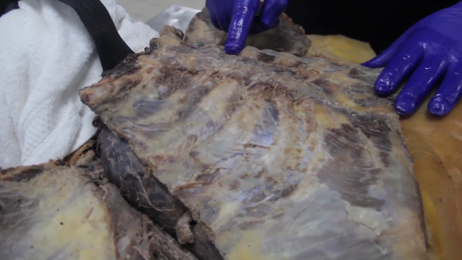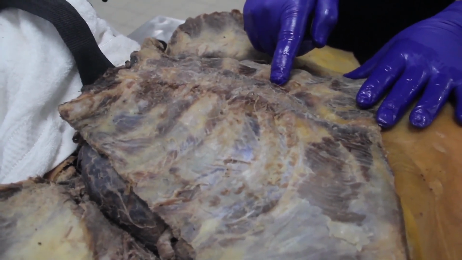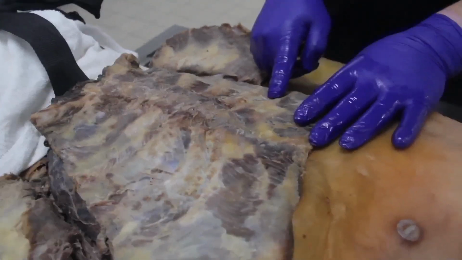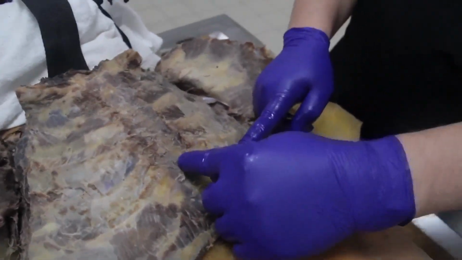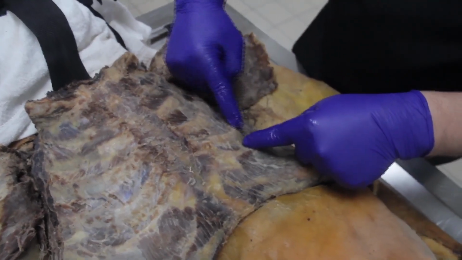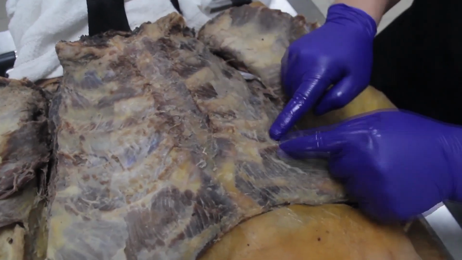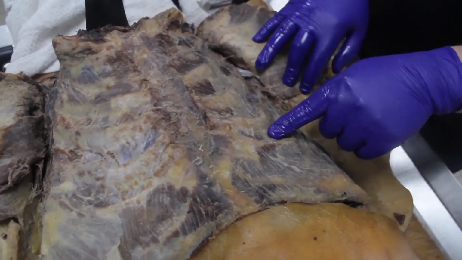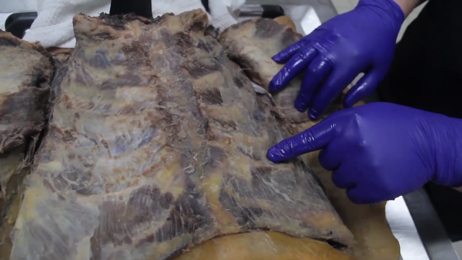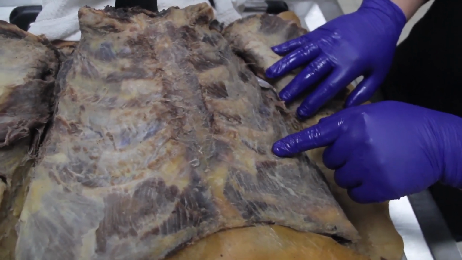Going down, the third and fourth intercostal spaces are where the tricuspid valve is heard, and then the fifth intercostal space, again on the left side, is the mitral valve, about 8 to 10 centimeters from the midline of the sternum, along the mid-clavicular line. So around about here would be the sound of the mitral valve. These are the normal auscultation sites of the valves.